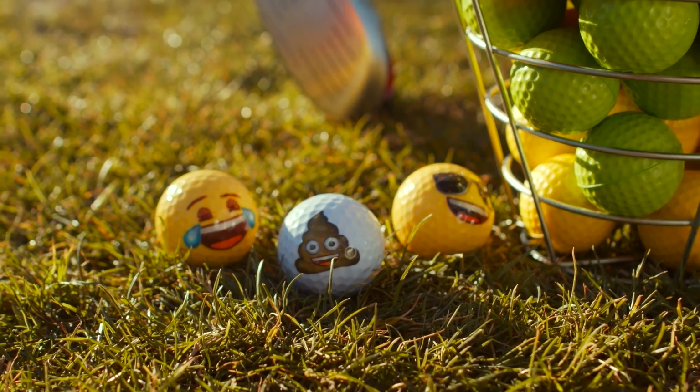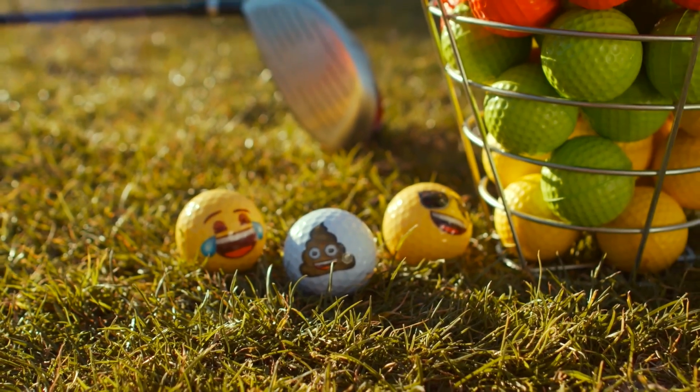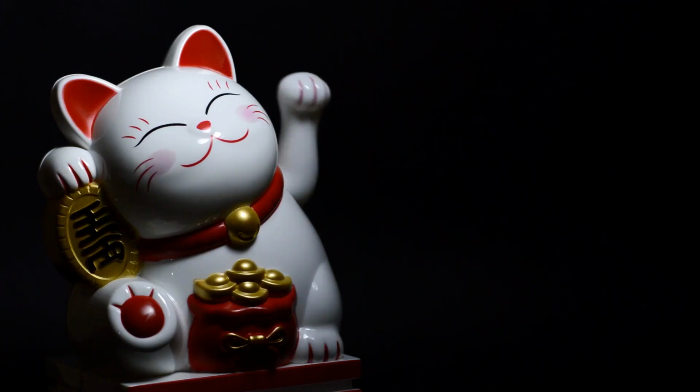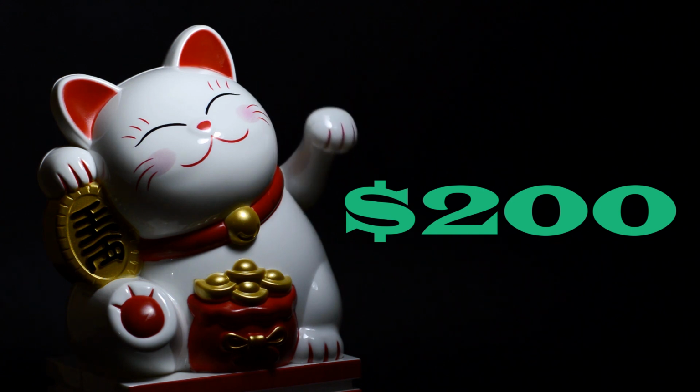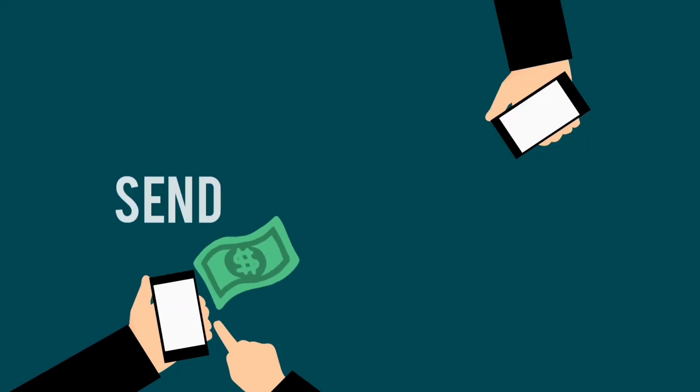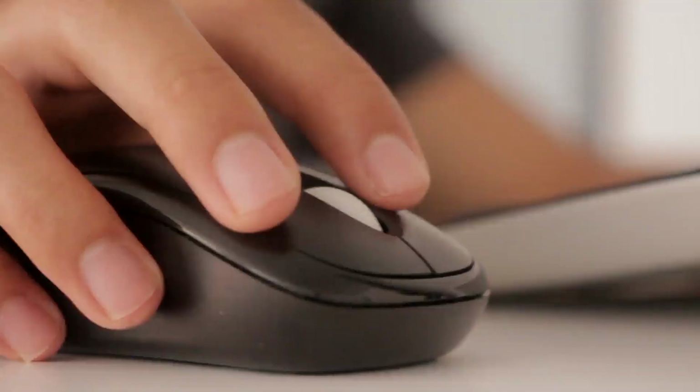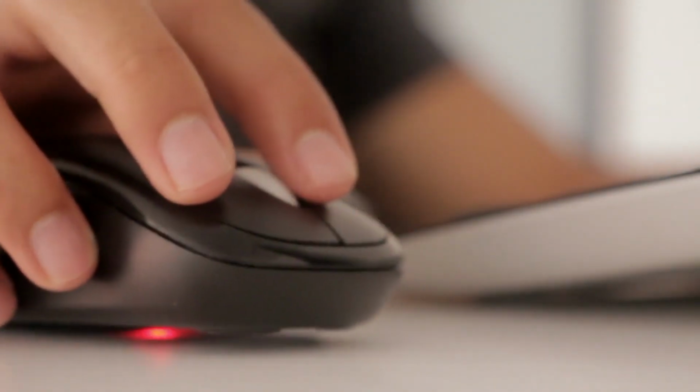Did you even know that merely clicking on emojis may make you money? I'm sure you'd know what emojis are and how they appear. And you can get up to $200 every day by using them. To generate pay straight to your account, all you must do is click on emojis.